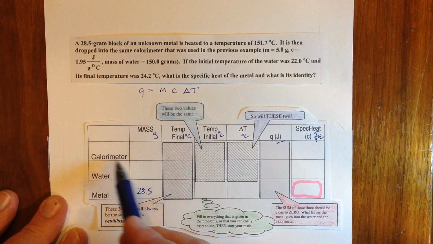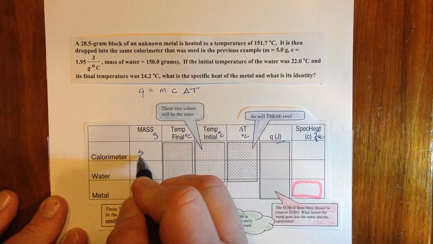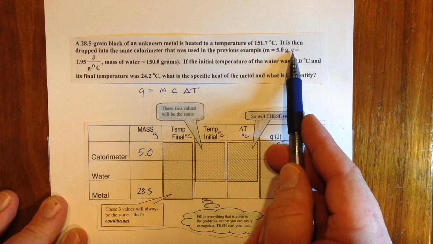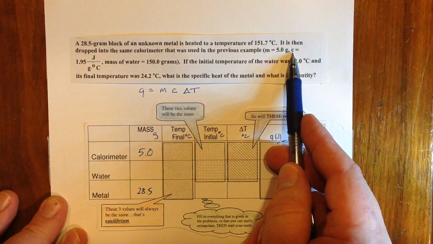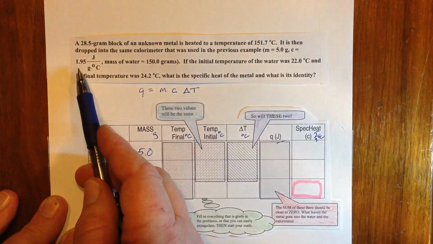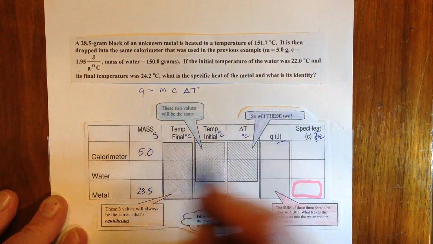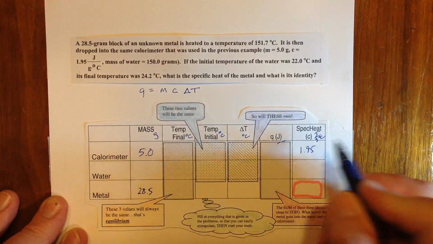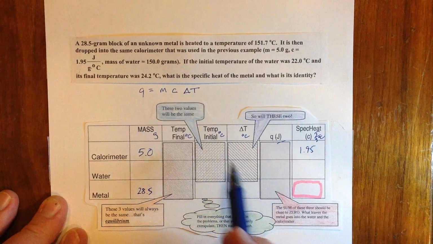So again, mass, calorimeter, 5.0. Remember C stands for specific heat, and the specific heat of the calorimeter is 1.95. So calorimeter, specific heat, 1.95.